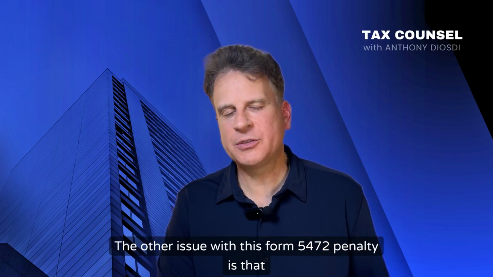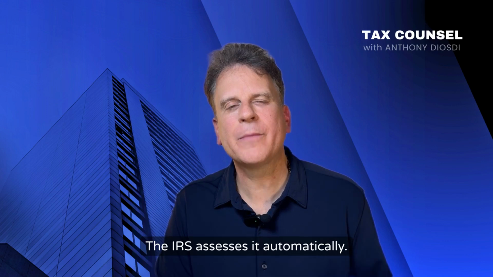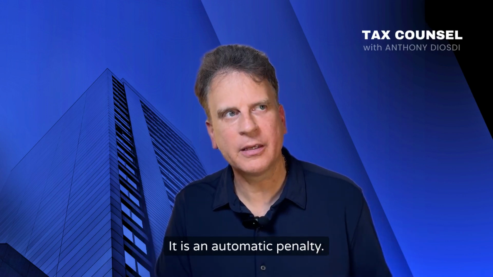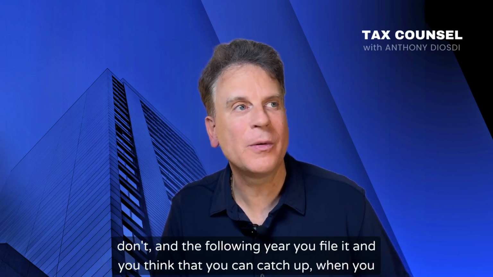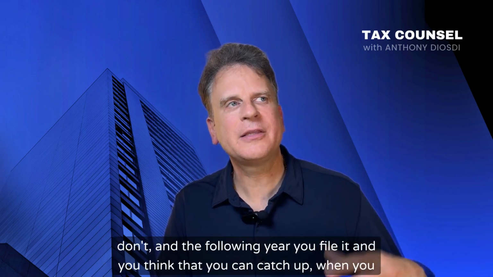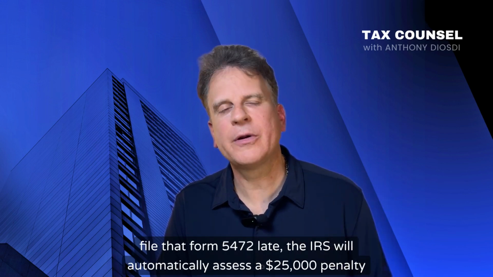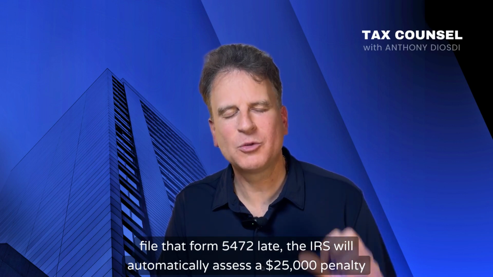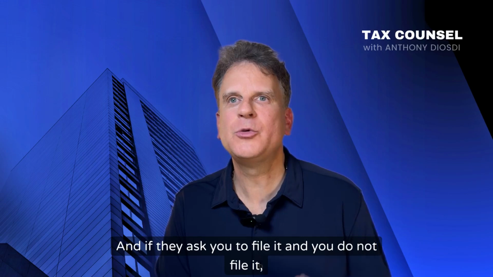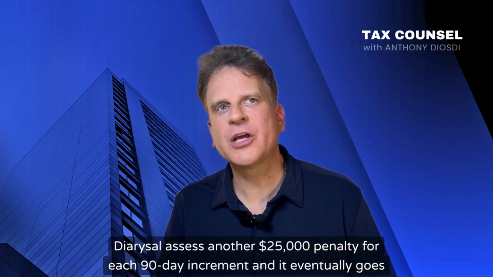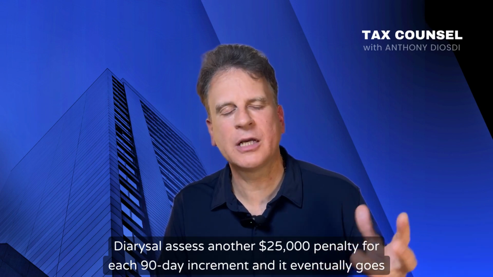The other issue with this Form 5472 penalty is that the IRS assesses it automatically. It is an automatic penalty. Let's just say one year goes by and you're supposed to file that Form 5472 and you don't, and the following year you file it and you think that you can catch up. When you file that Form 5472 late, the IRS will automatically assess a $25,000 penalty against you. And if they ask you to file it and you do not file it, the IRS will assess another $25,000 penalty for each 90-day increment, and it eventually goes down to a 30-day increment.